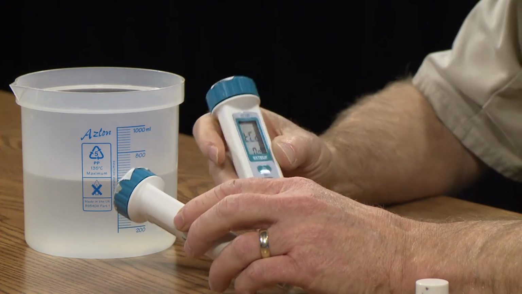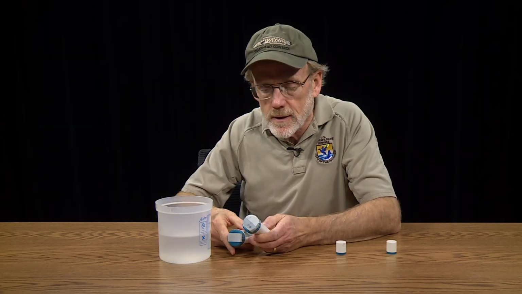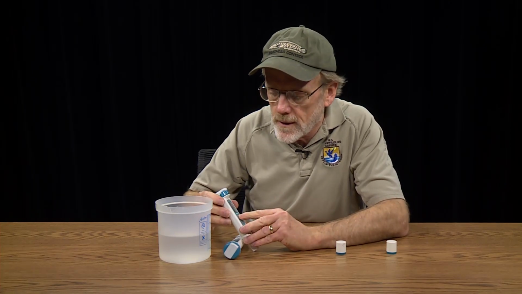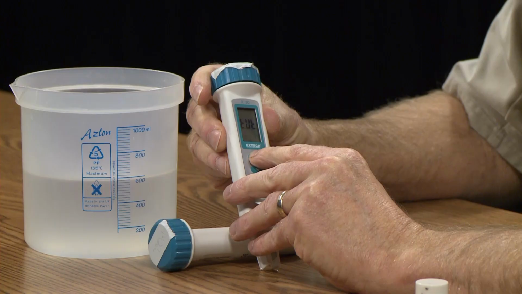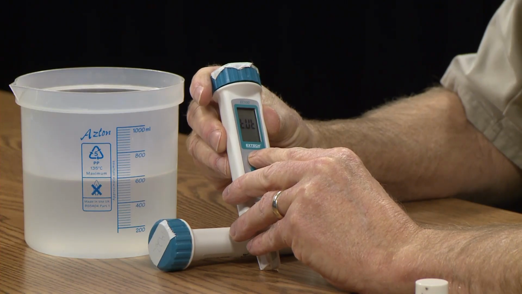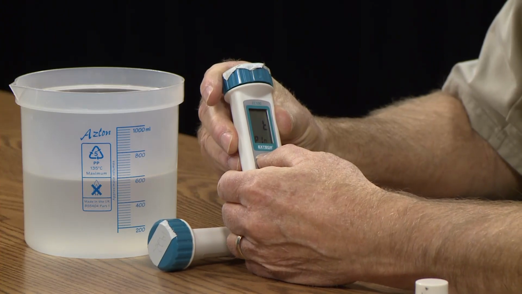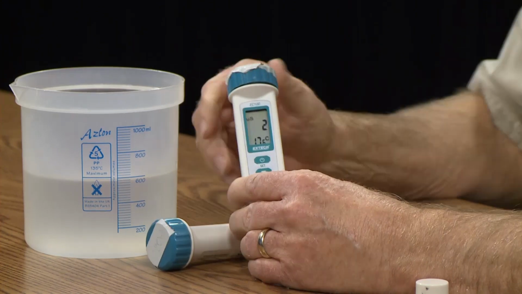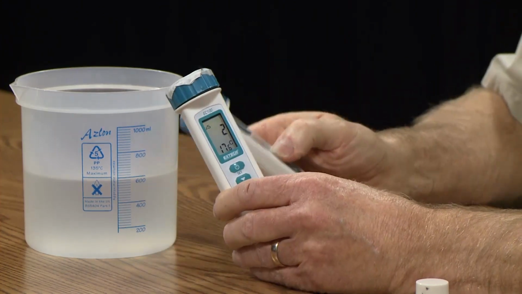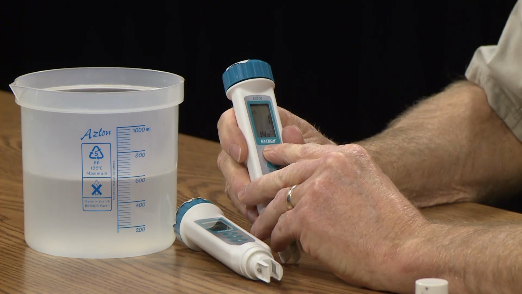So let's get this one, and let me get this one set up here the same way. Let's see. Get it back here. There we go. Finally. Okay, so they're both now, not quite both. Get this other one the same way.